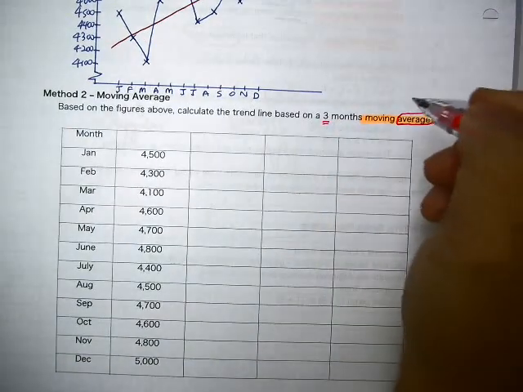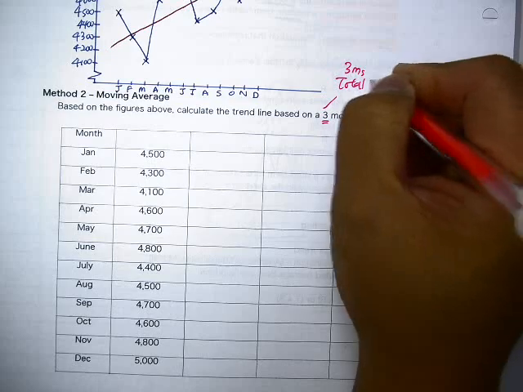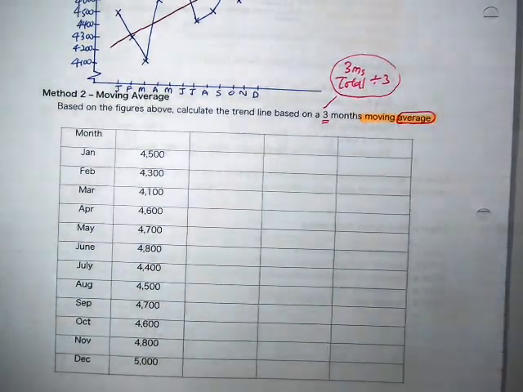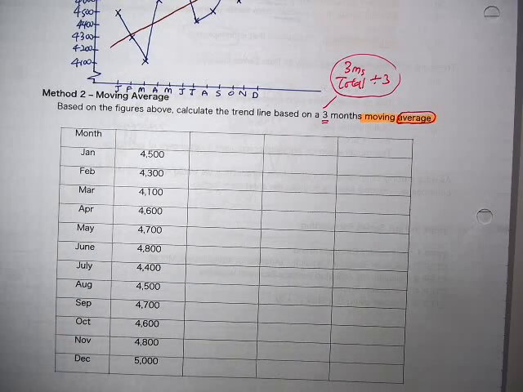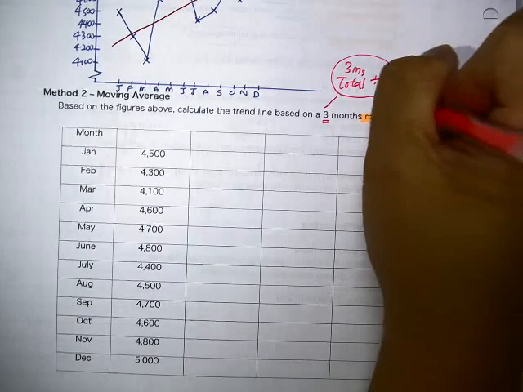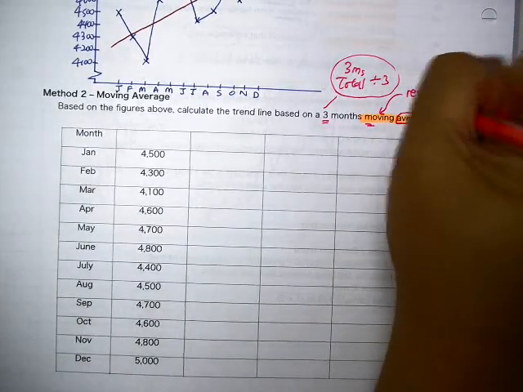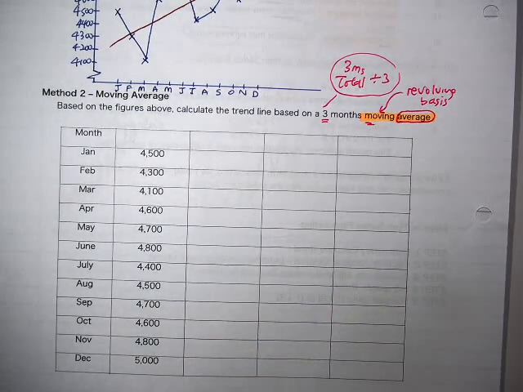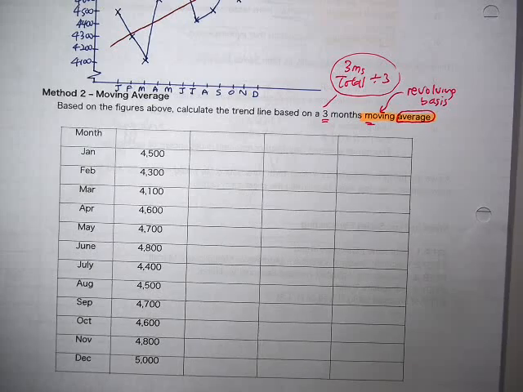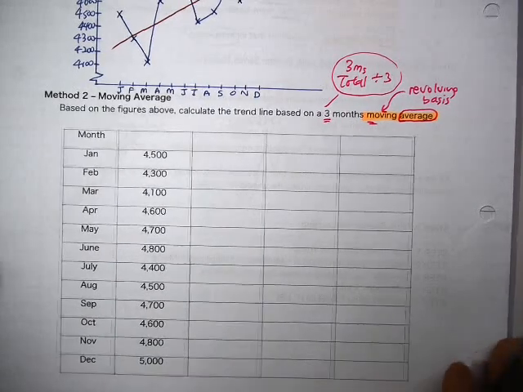Average for 3 months is to take the 3 months total and divide by 3. But why do they say moving? Because they want to make it a revolving basis. What do you mean by a revolving basis?